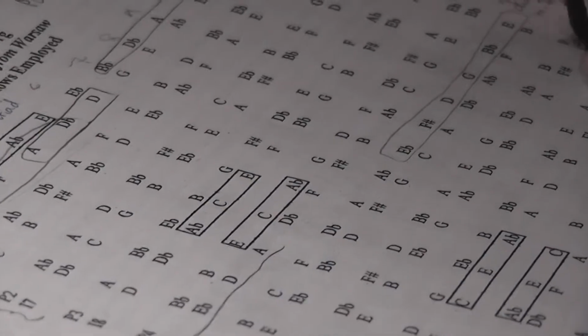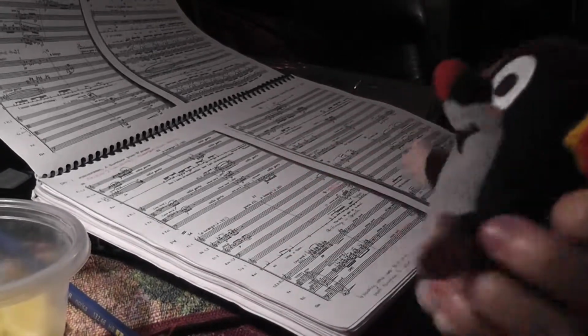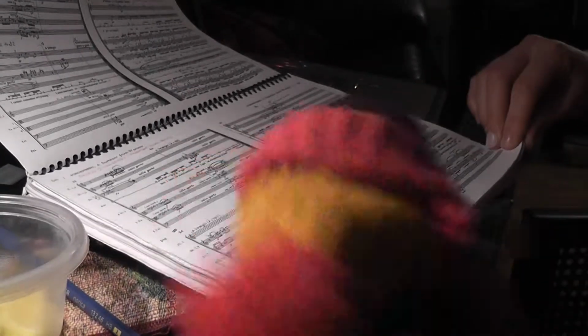Where? Right here, E, C, A flat. And then he'll go on in that row with G, and he will go on in P4. And I'm sure there's an example in the score somewhere. Let me just find it. I definitely made a note in either pink or green marker.